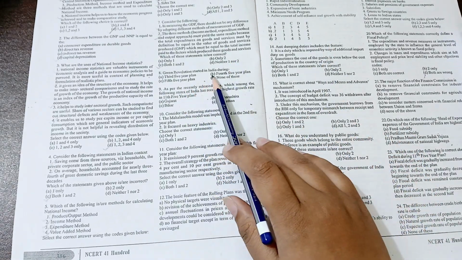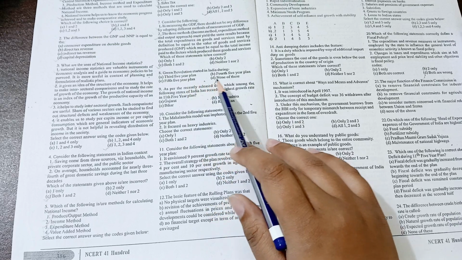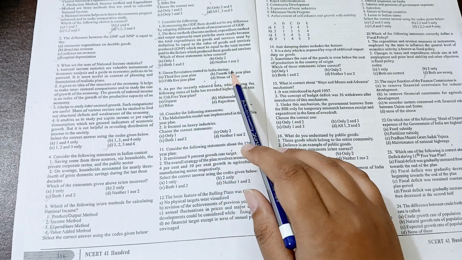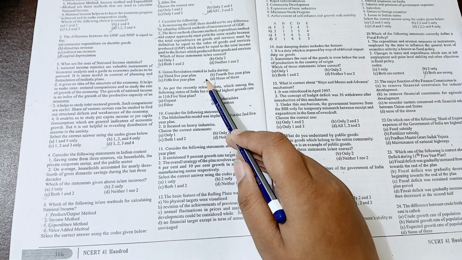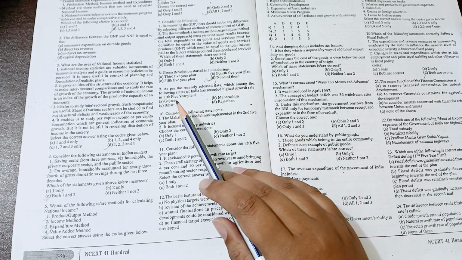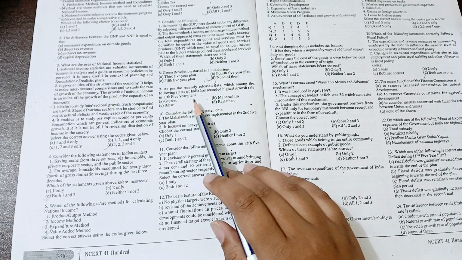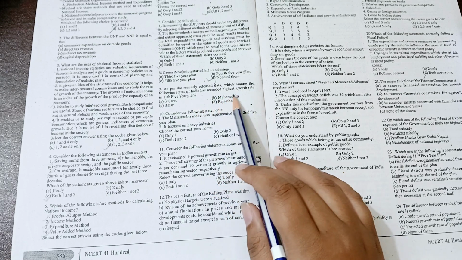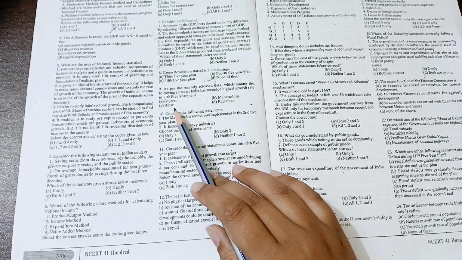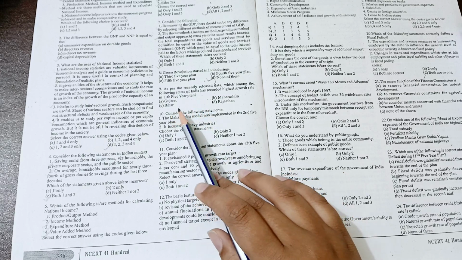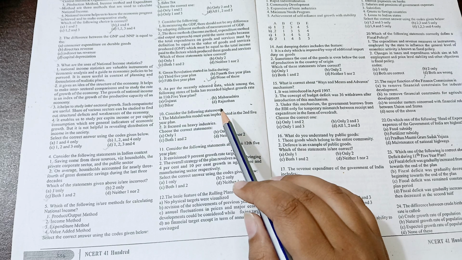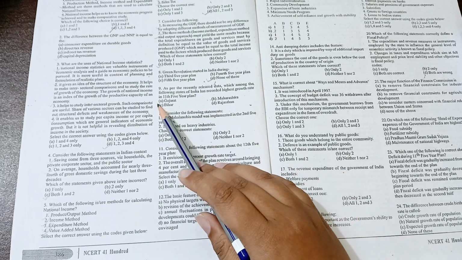Green revolution started in India during third 5-year plan, fourth 5-year plan, fifth 5-year plan, none of these. This answer is option D, none of these. As per the recently released data, which among the following states of India has recorded highest growth rate in 11th 5-year plan? Gujarat, Maharashtra, Bihar, Rajasthan. This answer is option C, Bihar.